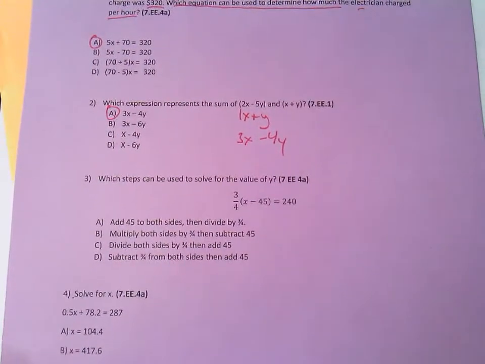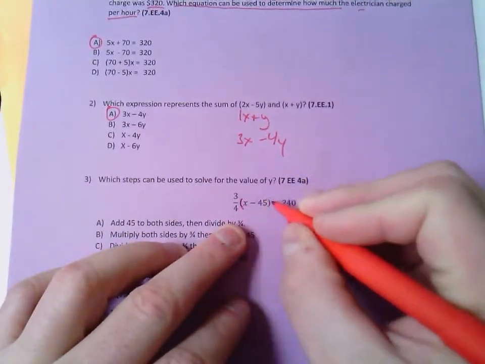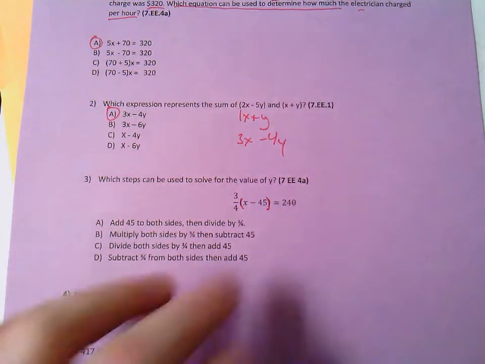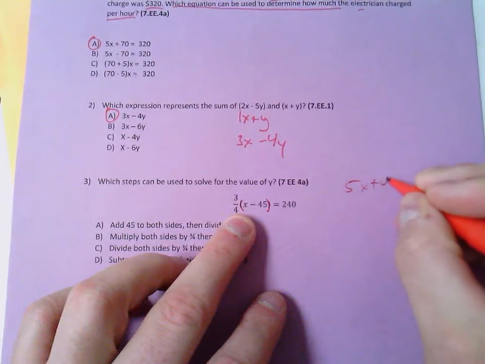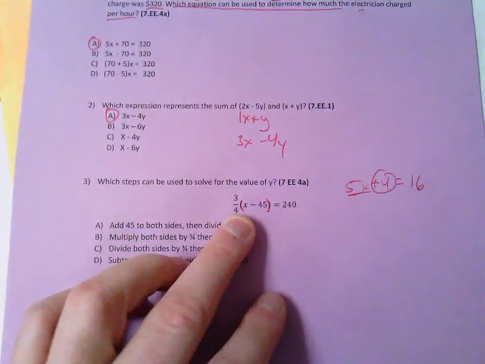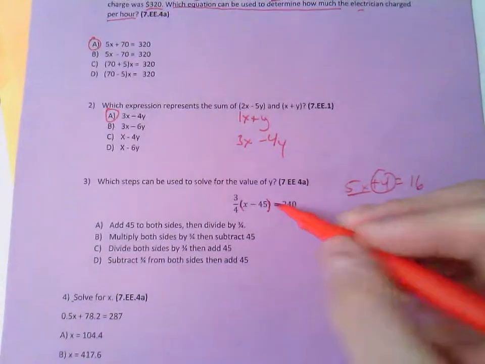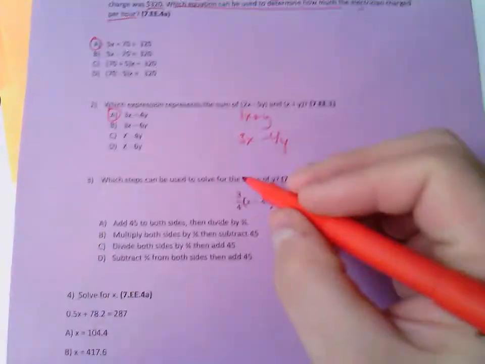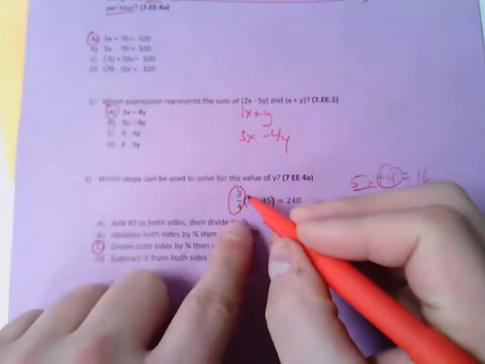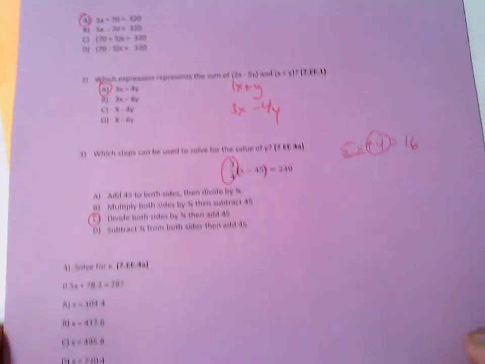Number 3, we talked about this in class, but putting a set of parentheses in an equation changes the order that we would typically do. In a standard equation, like 5x plus 4 equals 16, we would get rid of the 4 first and then divide by the 5. So we subtract 4 and divide by 5. But by putting a set of parentheses there, that changes the order. And when you're undoing things, you have to get rid of what's outside the parentheses first. So we're going to divide the 3/4 first because it's being multiplied, and then we're going to add the 45 after.